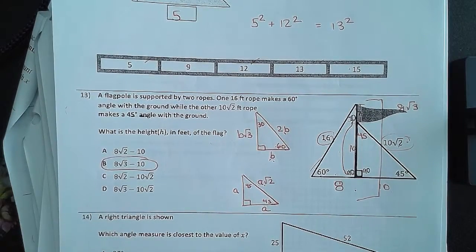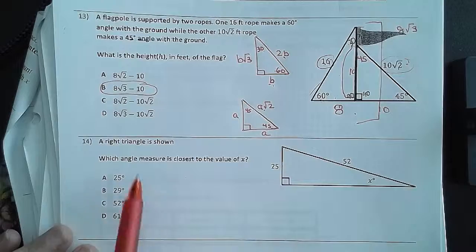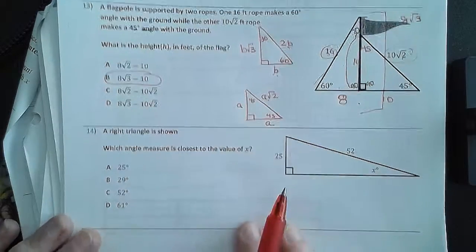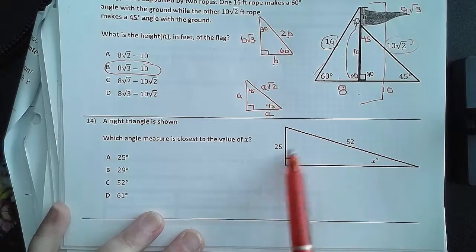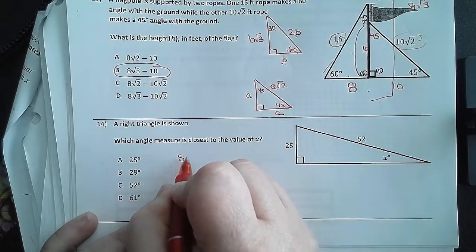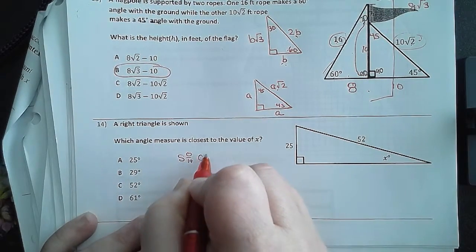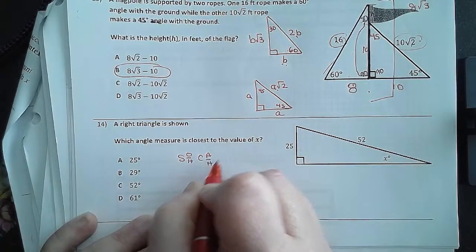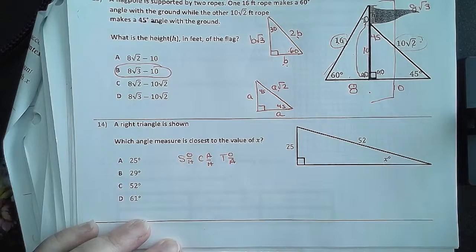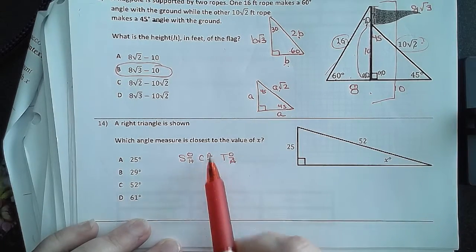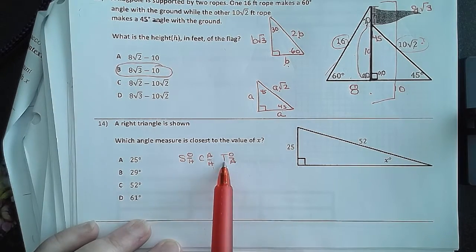Now, here's a right triangle, and we're going to use right triangle trig to find our angles. So remember, we have SOHCAHTOA, which is sine is opposite over hypotenuse, cosine is adjacent over hypotenuse, and tangent is opposite over adjacent.